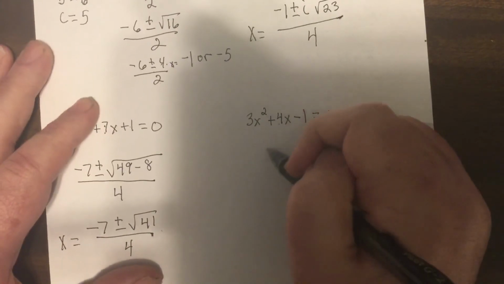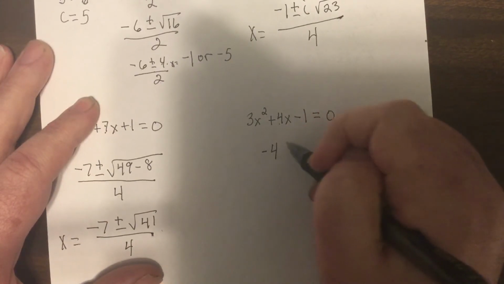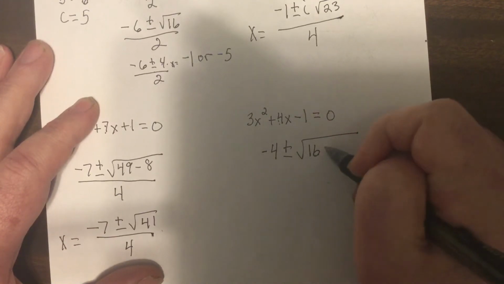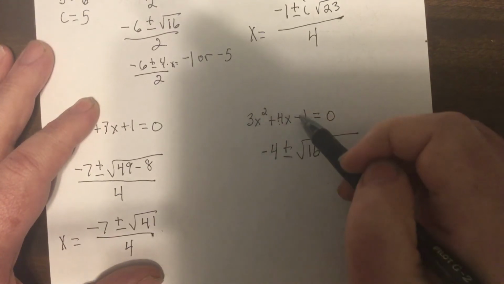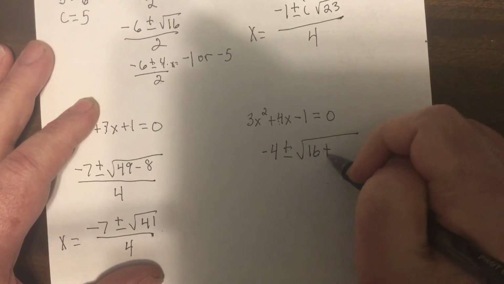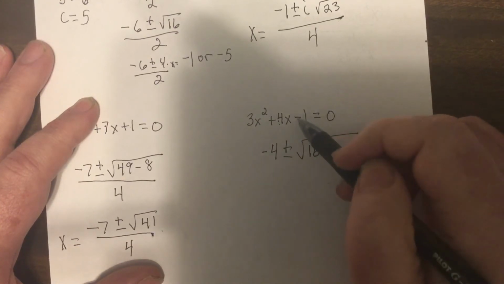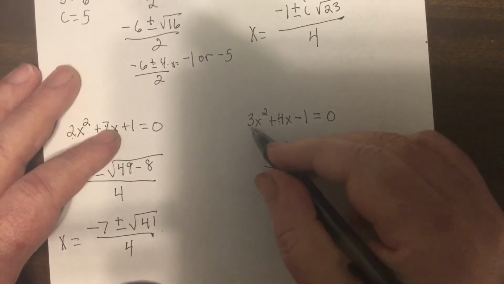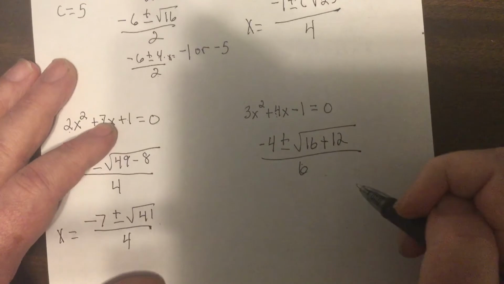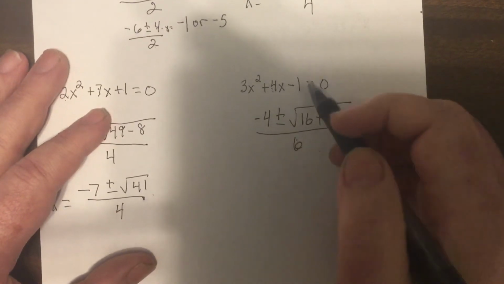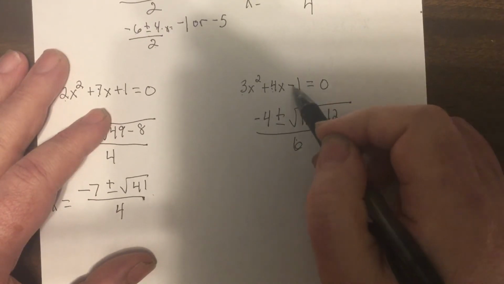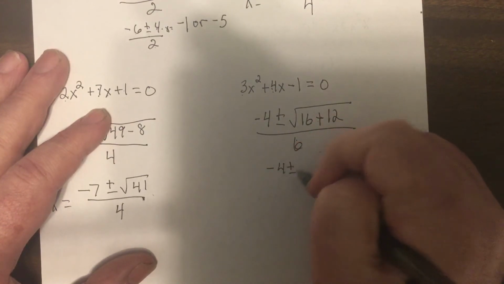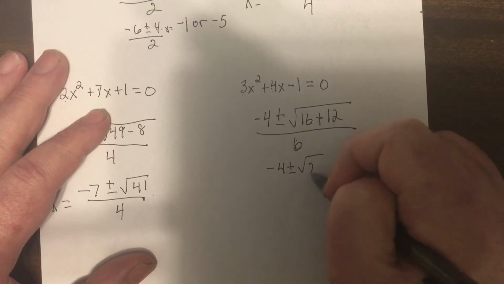So here, negative 4 plus or minus the square root of b squared minus 4 times 3 times negative 1, so it's the opposite of minus, so it'd be 12, all over 2a, which is 6. So it'd be 4ac, 4 times 3 is 12, times the negative 1 is minus 12, so plus 12. So negative 4 plus or minus the square root of 28.